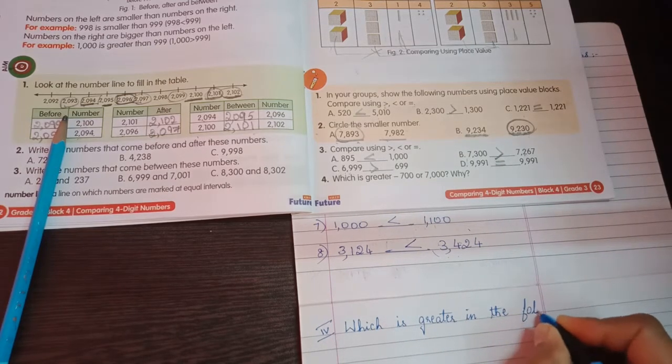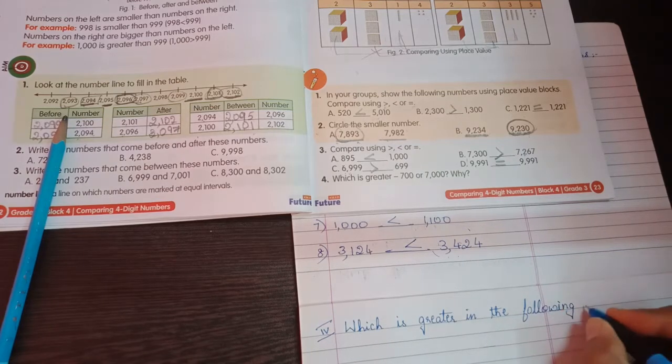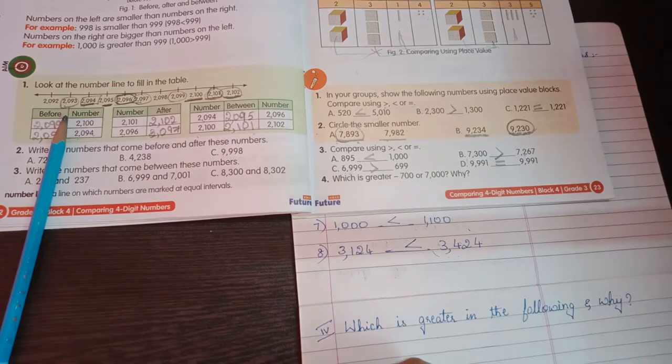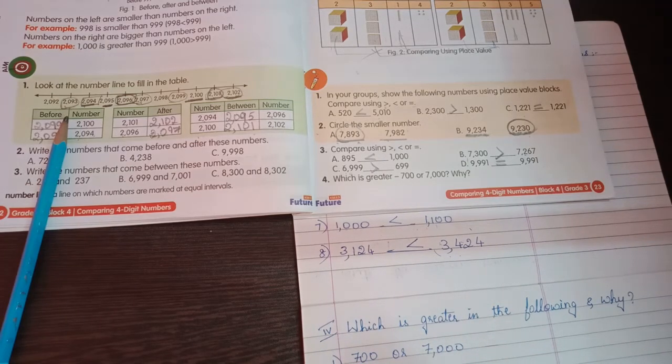So let us write the heading and why. So first one, let us do this, whether it is 700 or 7,000. Now 7,000, right children, is greater than 700.